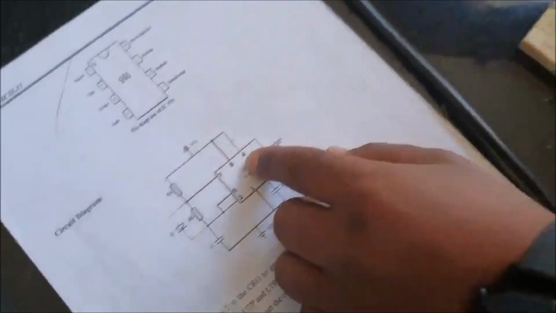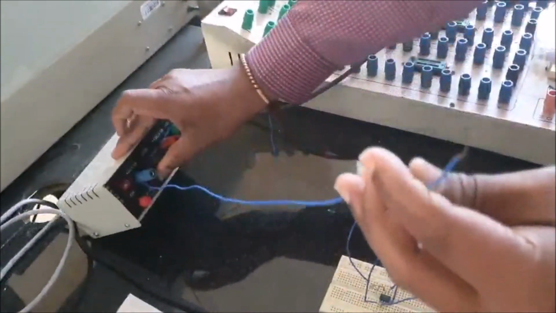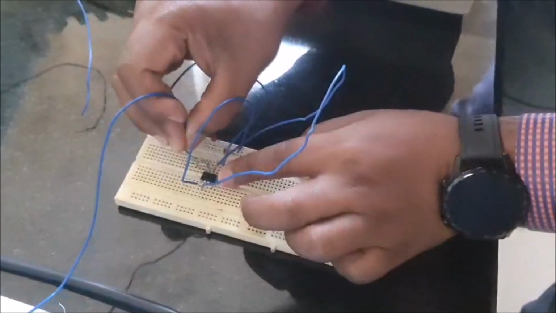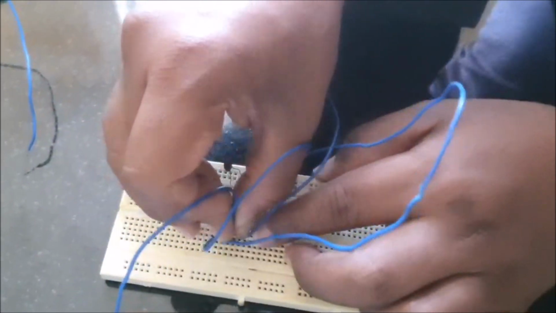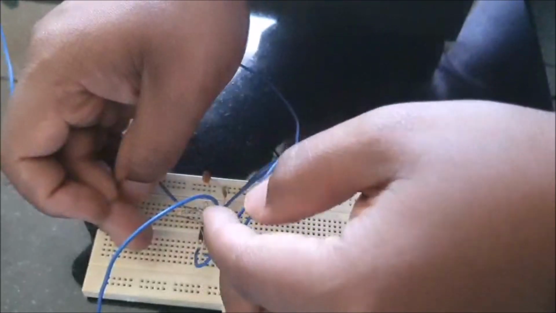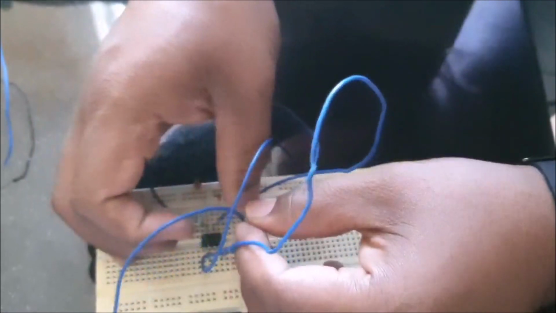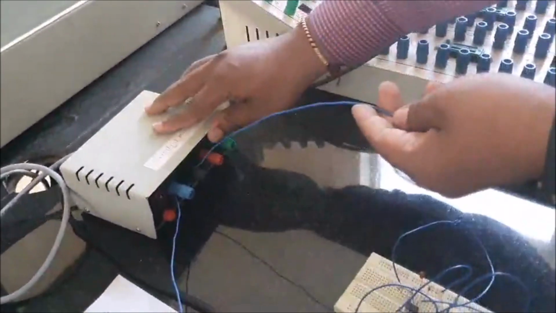Now I will take one wire, one end is connected to the plus 5 volts of the DC power supply, another end is connected to the 4th pin of the 555 timer IC. Then we have a ground connection on this DC power supply.